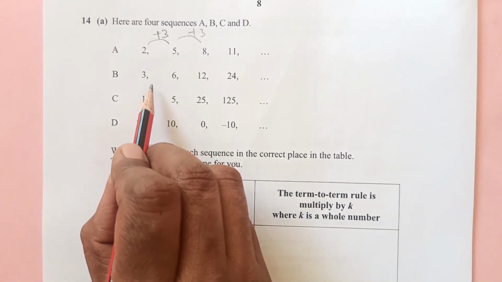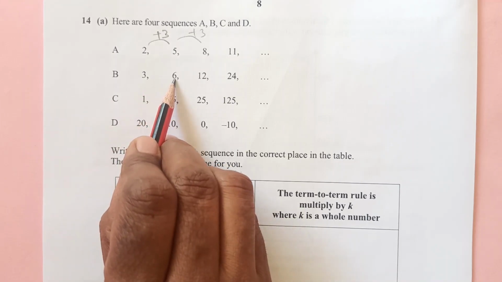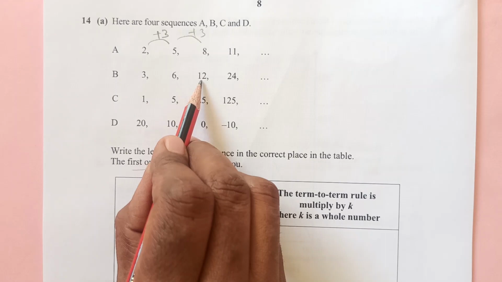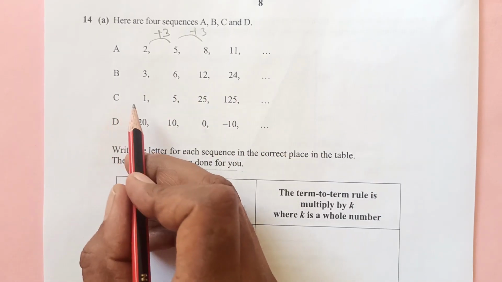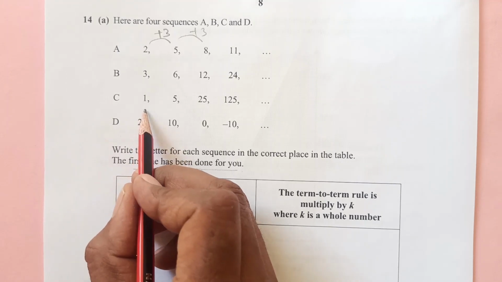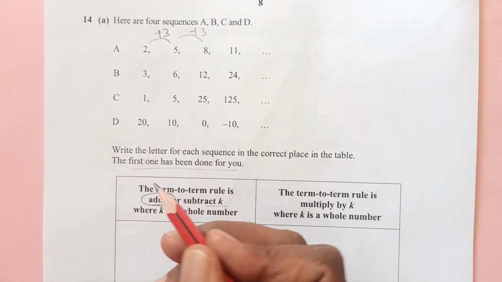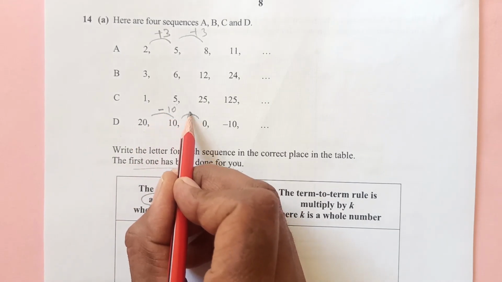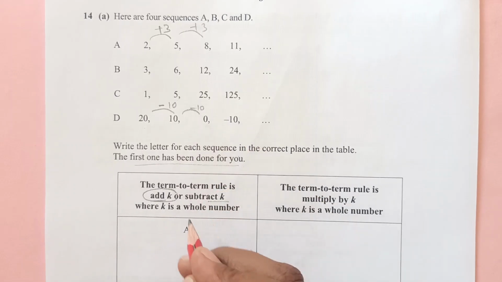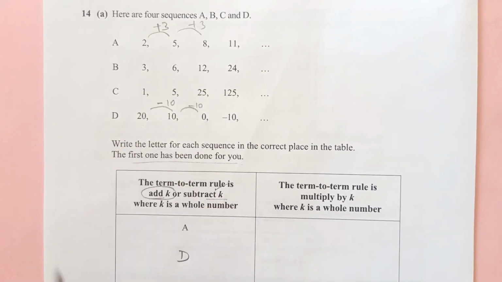Now B, let's say B, if you add 3, 3 plus 3, 6 plus 3 is 9, right? If you subtract, 3 minus 3 is 0. So it's not working here. So this one C, let's say C, 1 plus 4 is 5, 5 plus 4 is not 9. So it's not coming here. So 20 minus 10, then minus 10 is 0, minus 10. So that means D will come over here. So subtract k is applicable here.